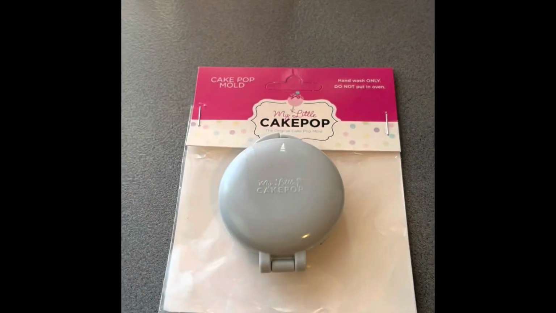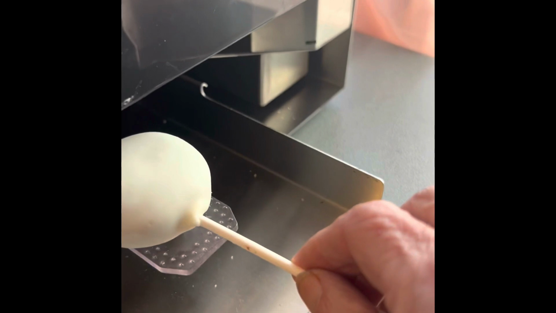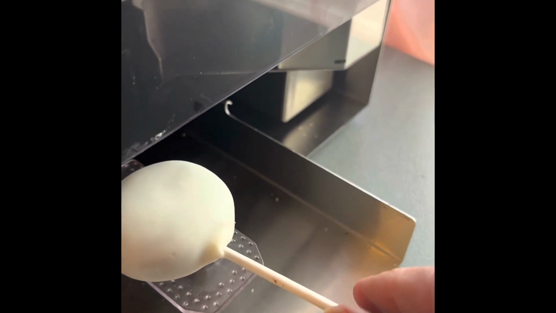Then I'm going to come over here. Here's my cake pop. And I used my little cake pop mold that you can find online. She's got all sorts of cool cake pop molds in there. This one works really well with Eddie. Although it does take more cake pop dough in it. It's a bigger cake pop.